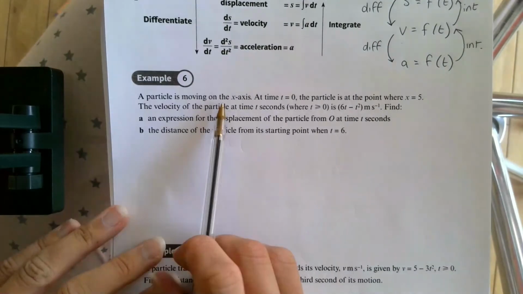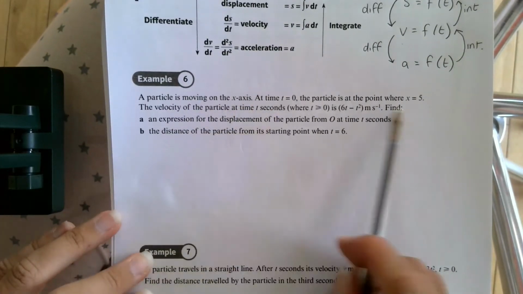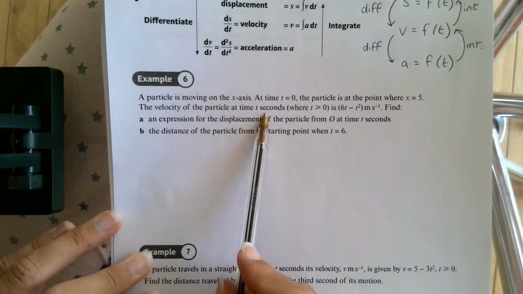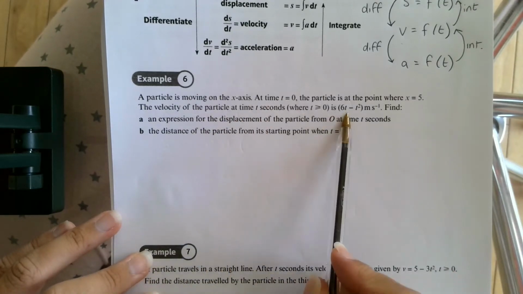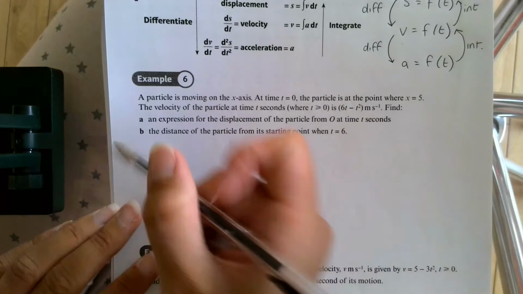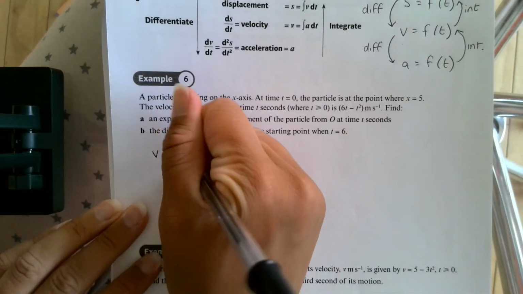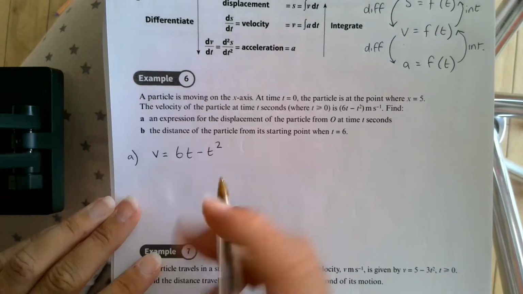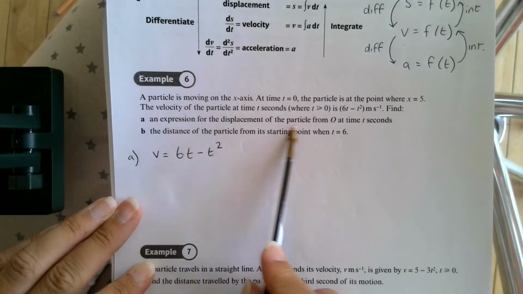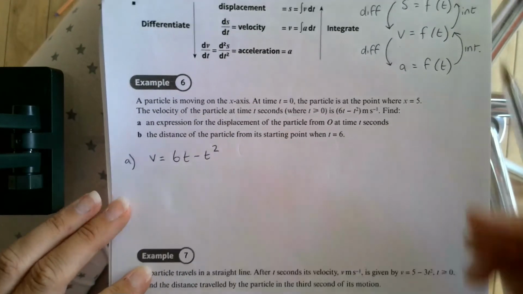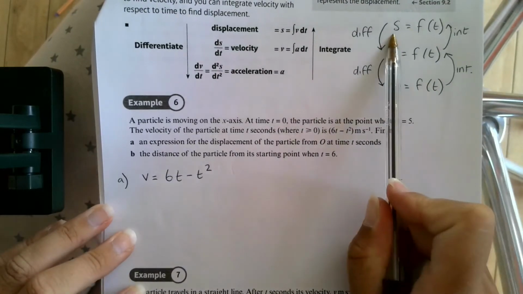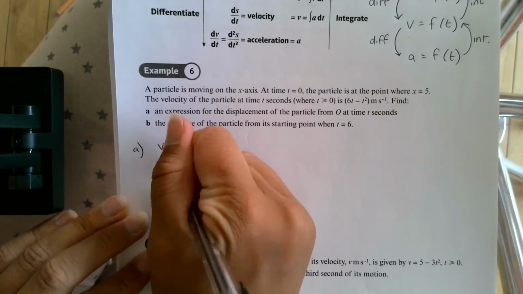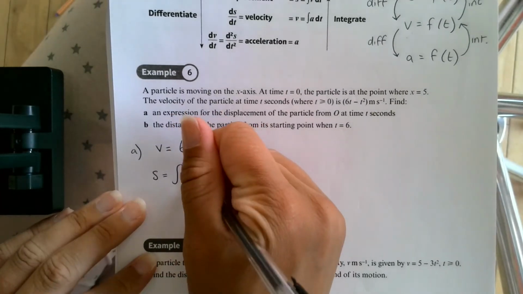A particle is moving on the x-axis. At time t equals 0, it is at the point x equals 5. The velocity of the particle at time t seconds, where t is greater than or equal to 0, is 6t minus t squared. Part A: find an expression for the displacement of the particle. I have the velocity and want the displacement, so I need to integrate. The displacement is equal to the integral of the velocity with respect to time.